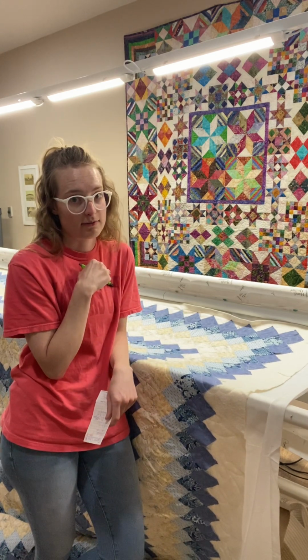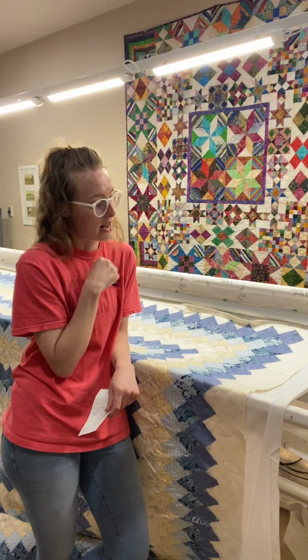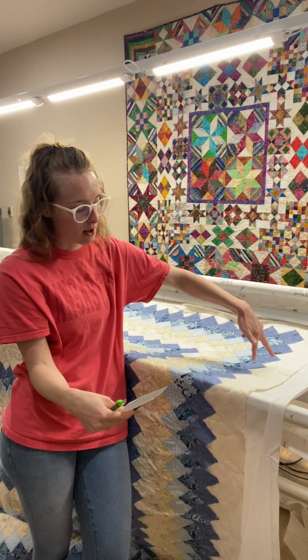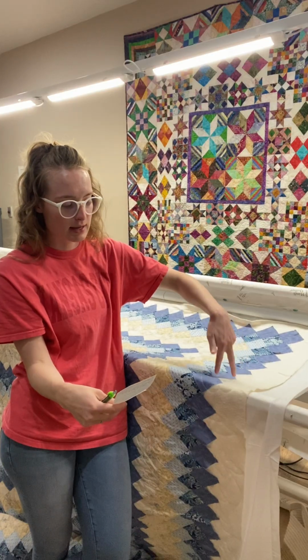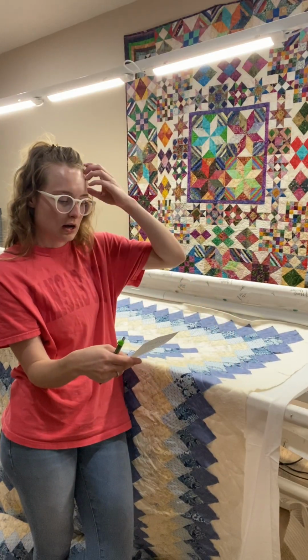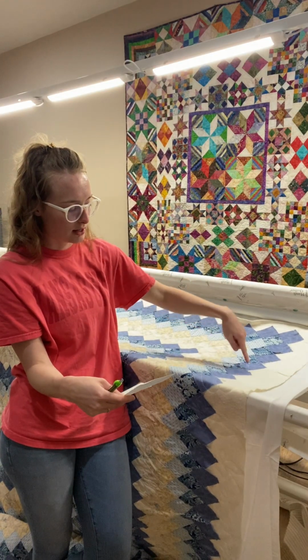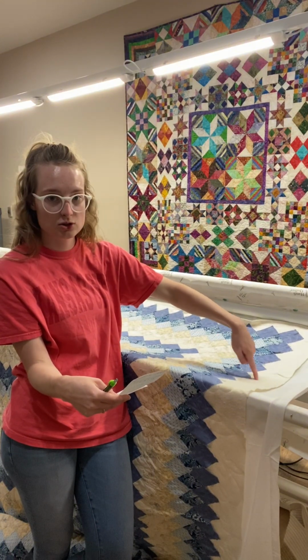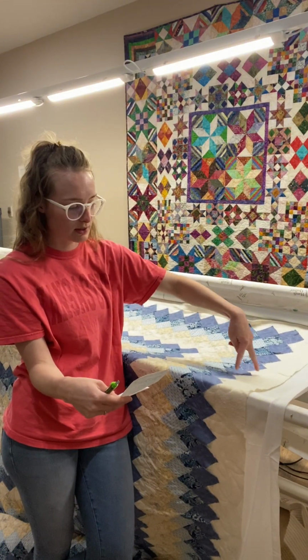Now, if I were to do the hard option and just keep all the zigzags, I now have double the amount of sides that I'm accounting for. So for a 3-inch block, instead of one 3-inch side, you're now accounting for two 3-inch sides. So 3 plus 3 is 6.